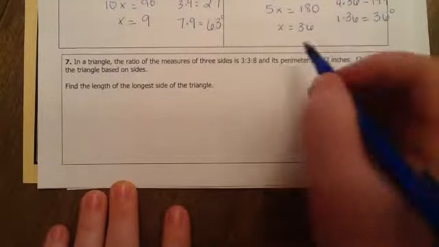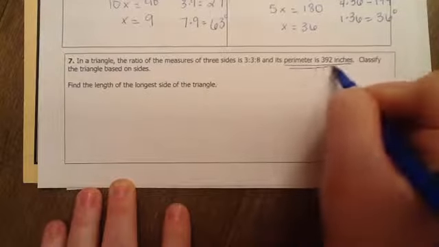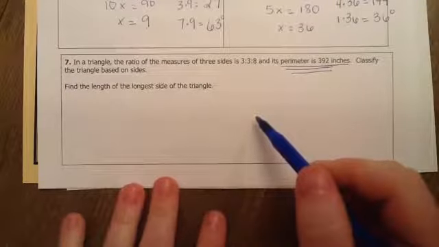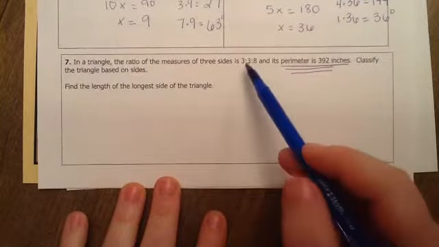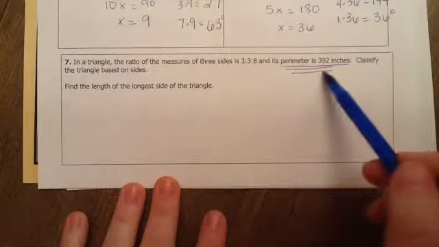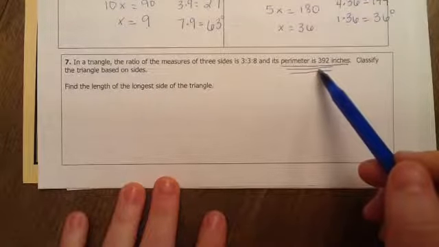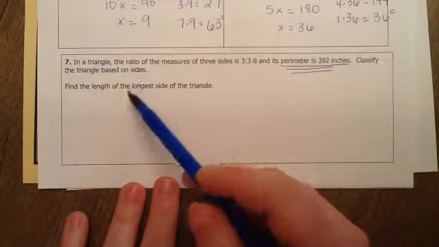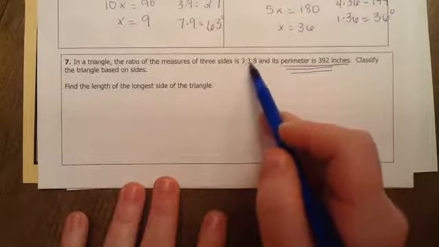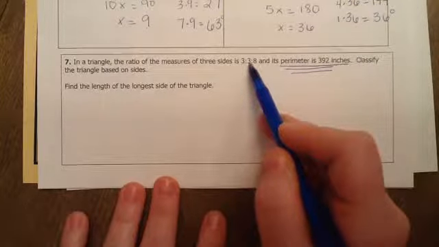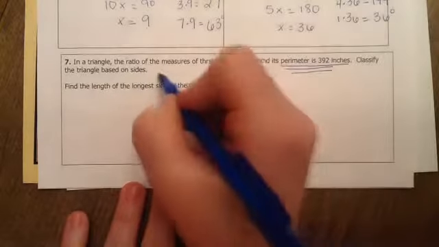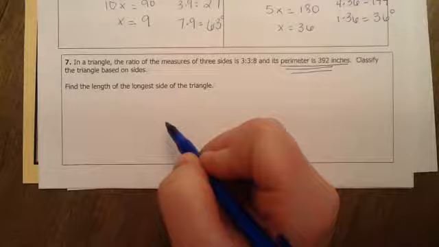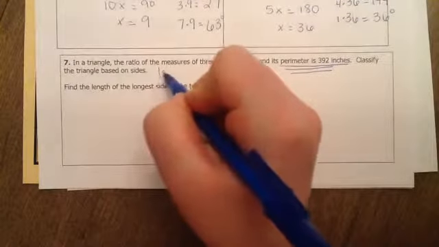It also tells me perimeter. How do you find the perimeter of an object? Add up all the sides. Okay. So something I need to do with this, I have to add up all my sides at the end and equal to 392. First it asks me though to classify it based on the sides. Well, these are my scale factors and 2 of them are the same. So what type of triangle is it if 2 are the same? It is an isosceles. Isosceles.